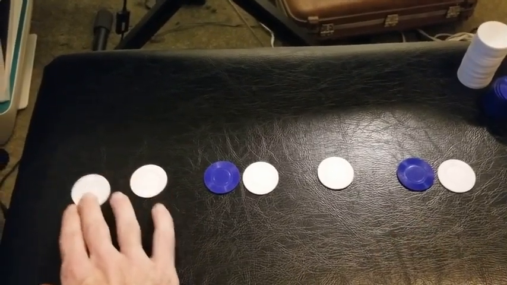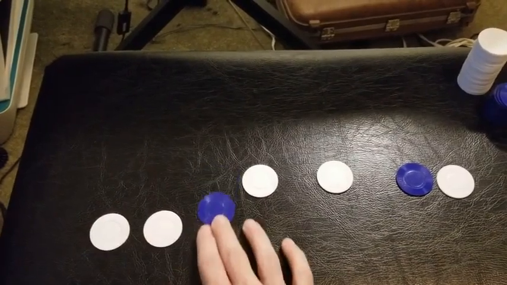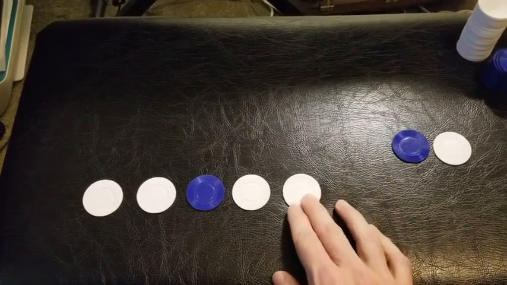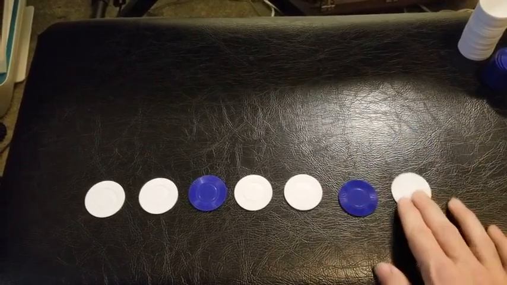Again, we're left with the notes here: A, B, C sharp, D, E, F sharp, and G.